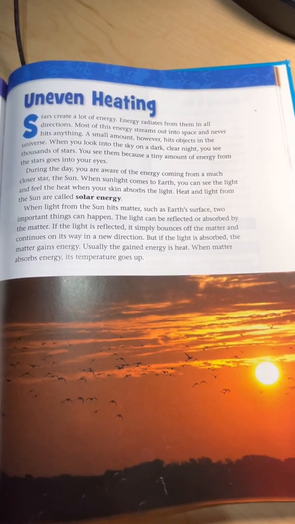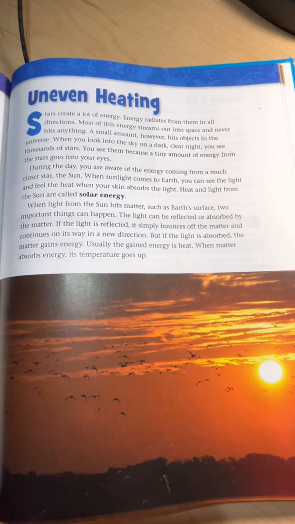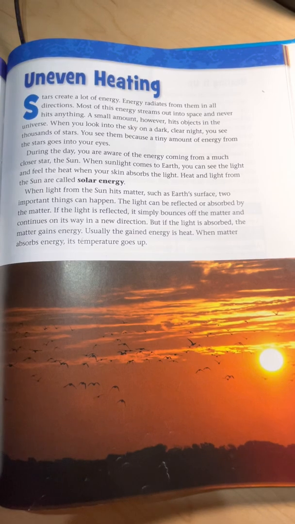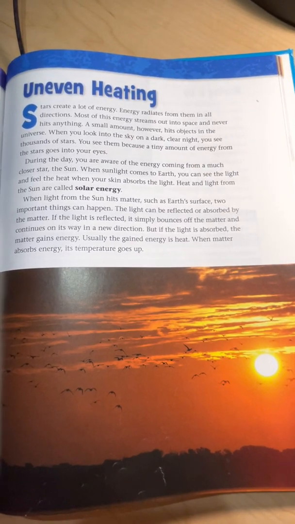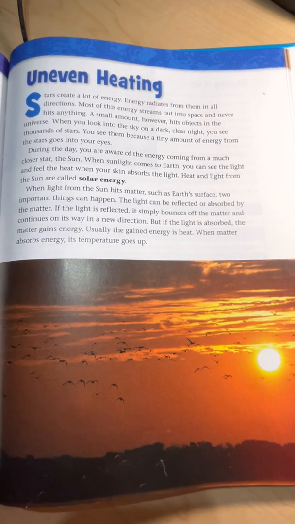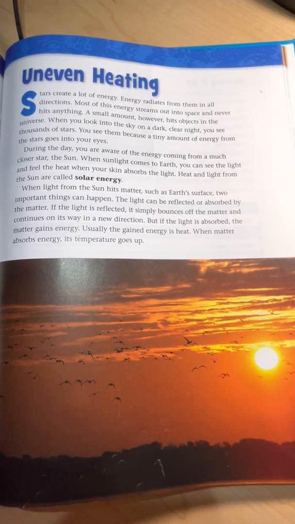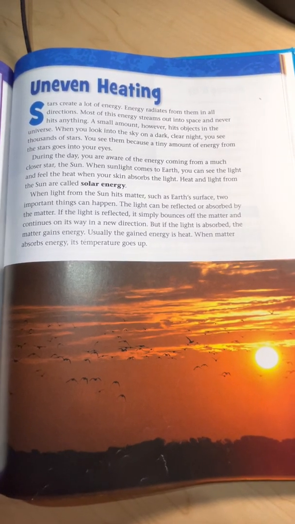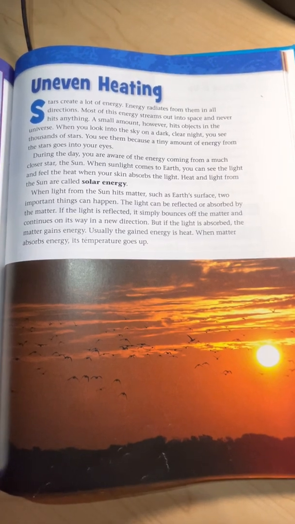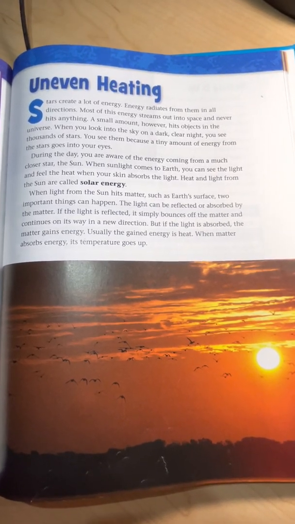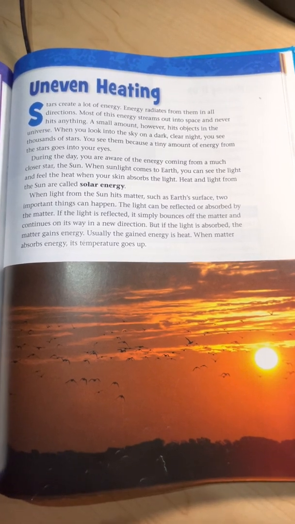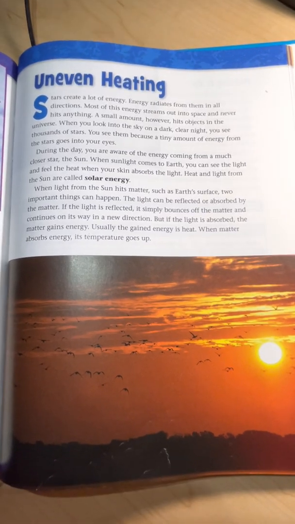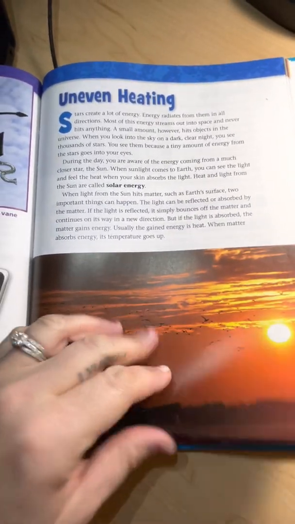When sunlight comes to Earth, you can see the light and feel the heat when your skin absorbs the light. Heat and light from the sun are called solar energy. When light from the sun hits matter, such as Earth's surface, 2 important things can happen. The light can be reflected or absorbed by the matter. If the light is reflected, it simply bounces off the matter and continues on its way in a new direction. But if the light is absorbed, the matter gains energy. Usually, the gained energy is heat. When matter absorbs energy, the temperature goes up.